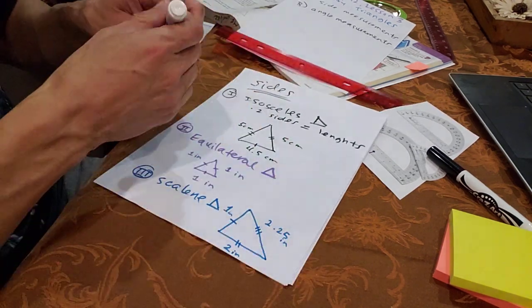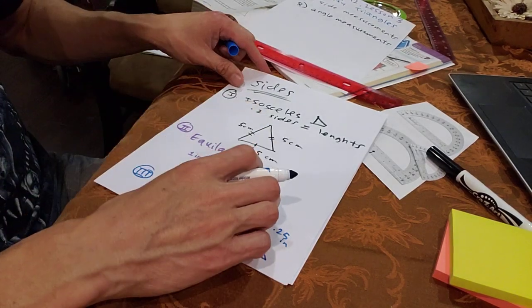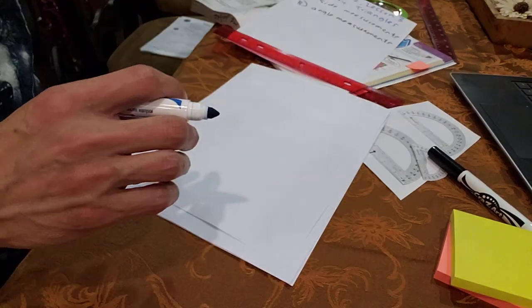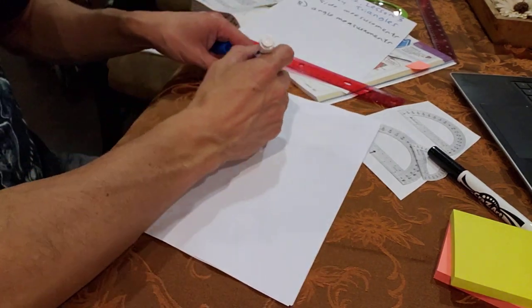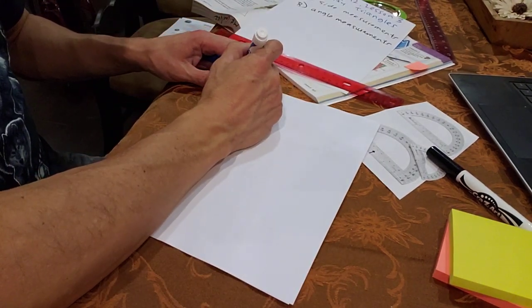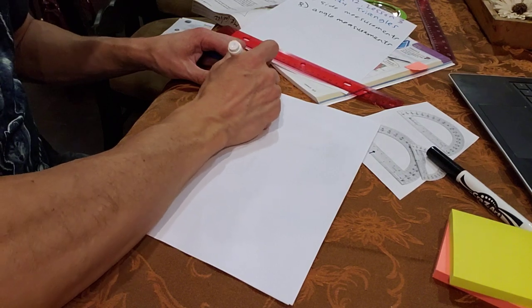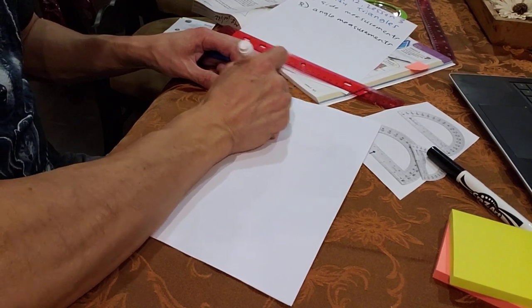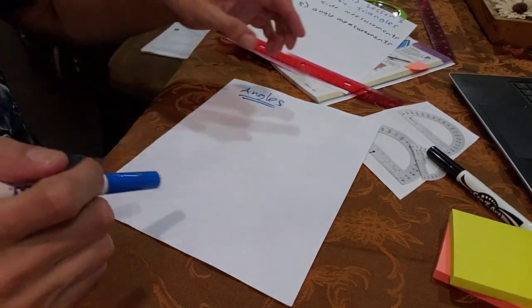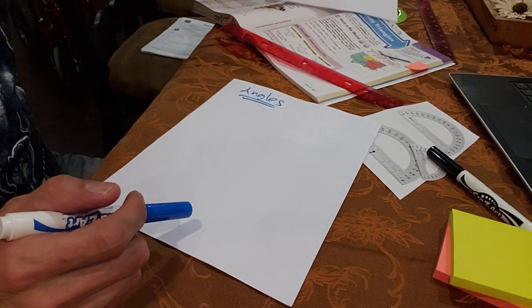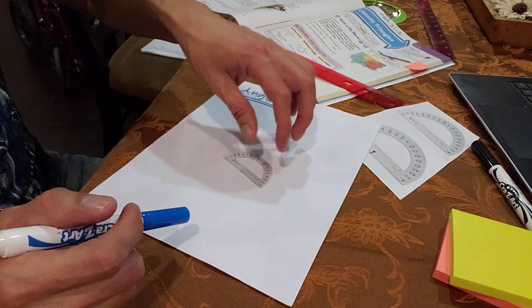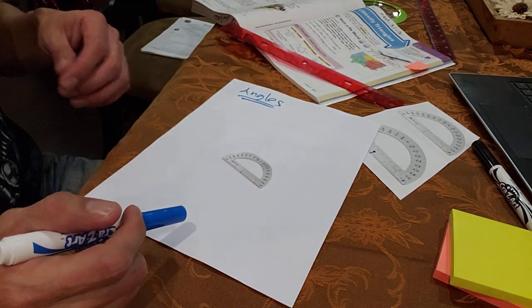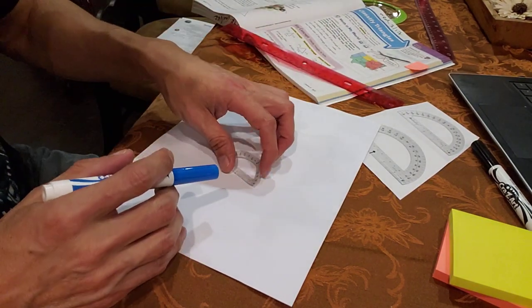Now the second classification or characteristic of triangles is when you look at them based on angle measurements. When we come across a triangle based on angle measurements, we may need a protractor to see what's going on with these triangles.